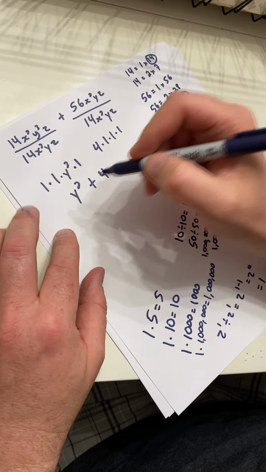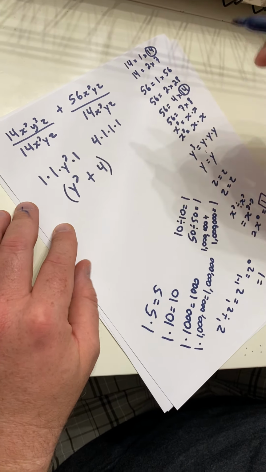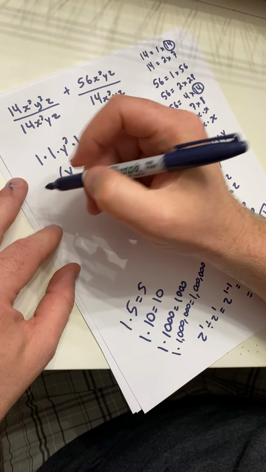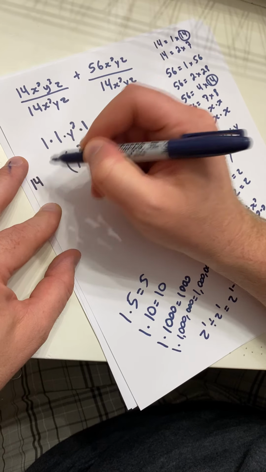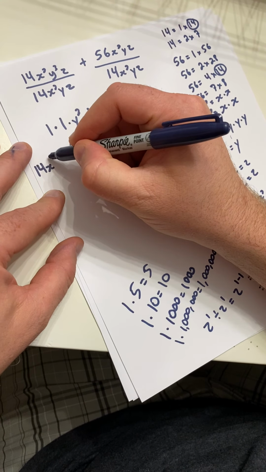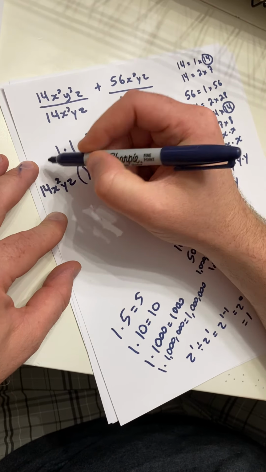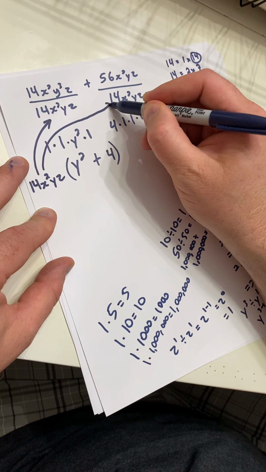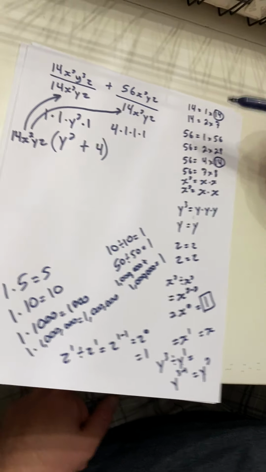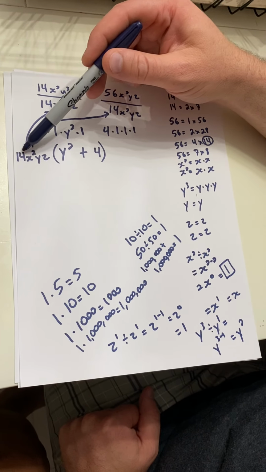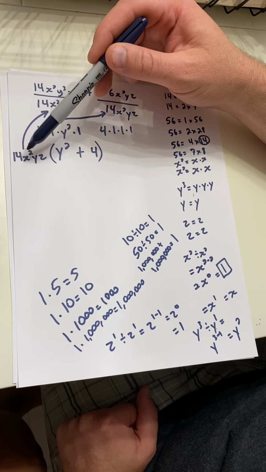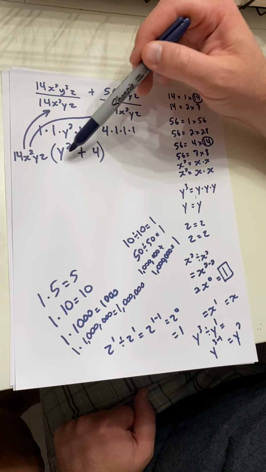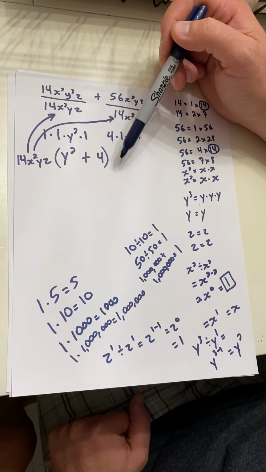So because we broke it down, we have to multiply to put it back together again, kind of. So we take our greatest common factor, which was 14x squared yz. That was this one right here, and it was also that one right there because you had to divide by the same. So you have your greatest common factor, and you multiply it by what was left over when we did all the math, y squared plus 4.